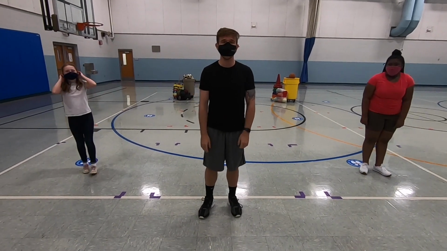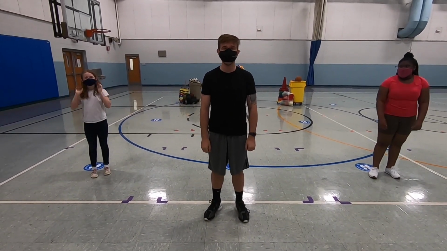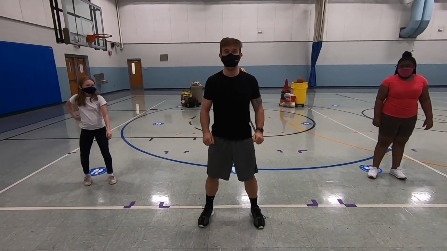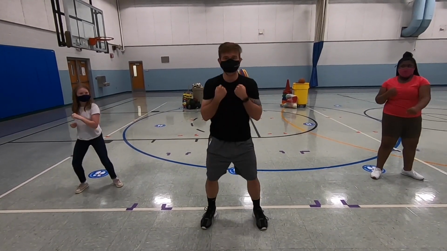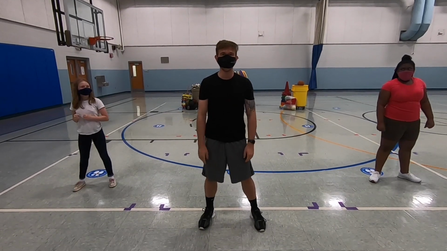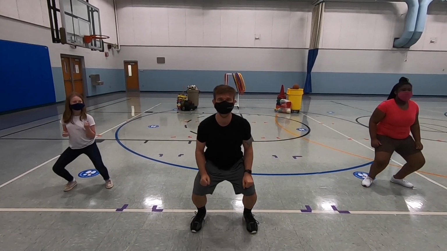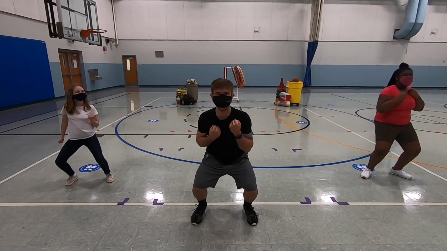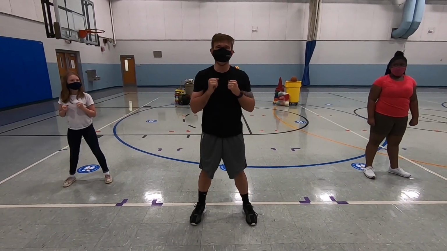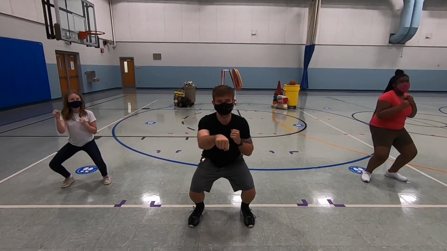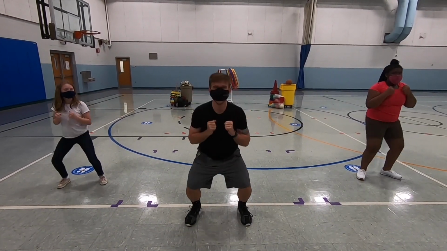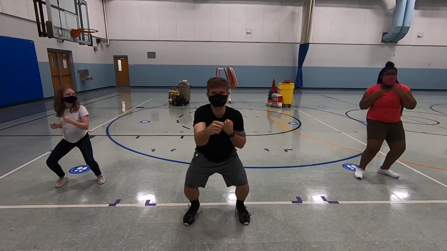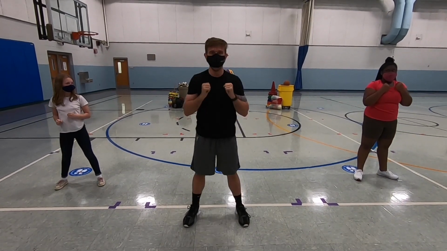Next one that we are going to be doing is we're gonna be doing squat punches, okay? You're gonna go like this, squat, hold it, and then 1, 2, 3, and then back up, okay? We're doing 7 of those. Here we go. Down, hold it, 1, 2, 3. Stand back up. Nice job. Down, 1, 2, 3. Nice job. Down, 1, 2, 3. Back up.